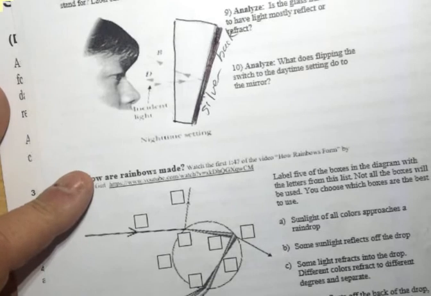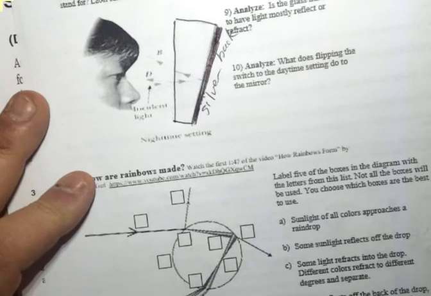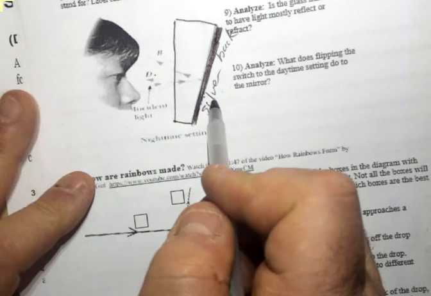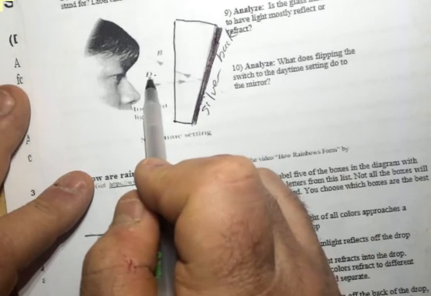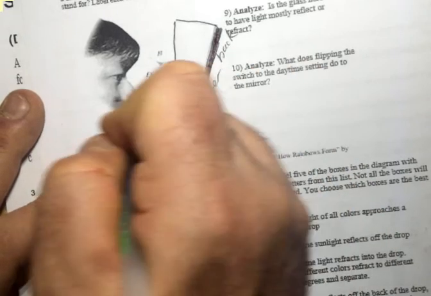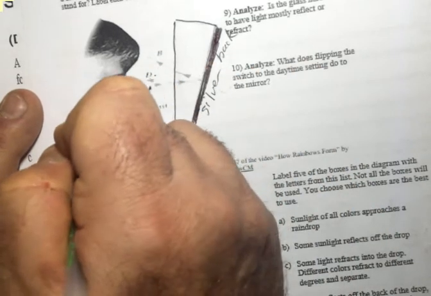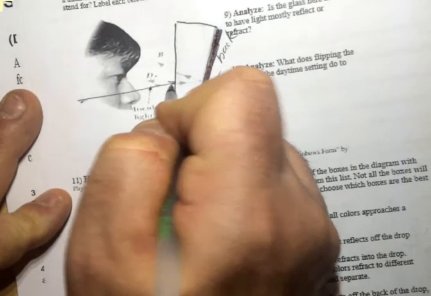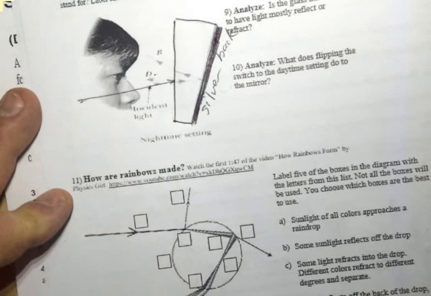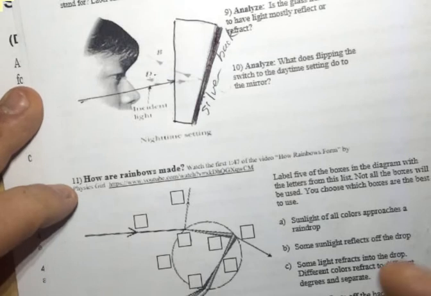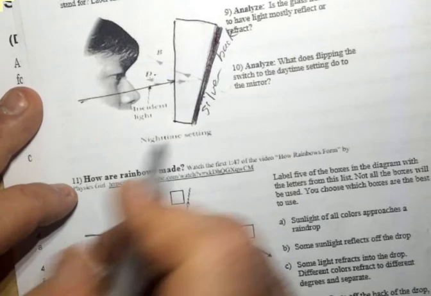What do you think D and B stand for? We have D for dim and B for bright. Okay, so what's going on here? We have the headlights from the guy behind us coming in like this. The glass is a certain kind of chemical compound where, throughout the whole glass, just a little bit of it is going to reflect.